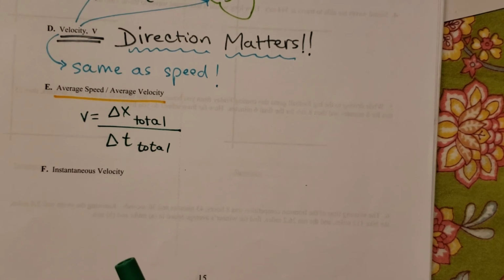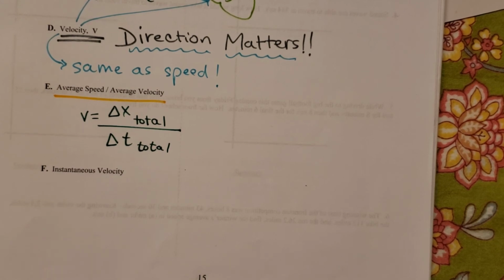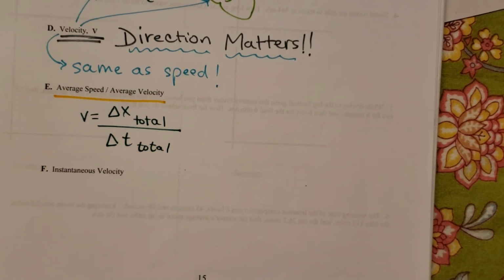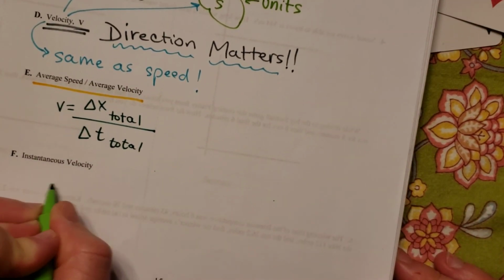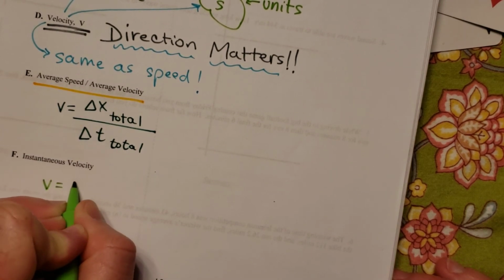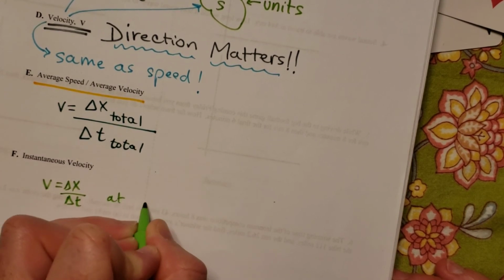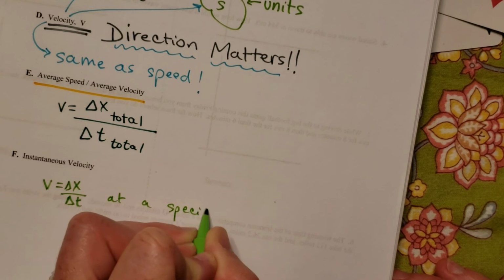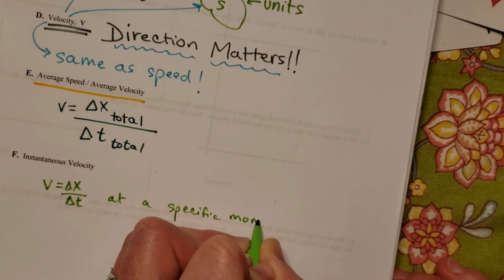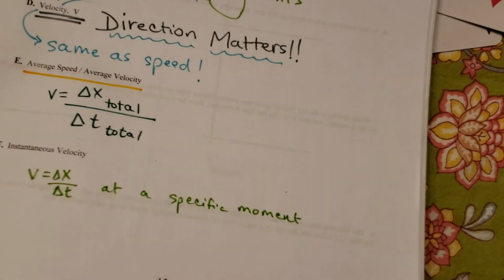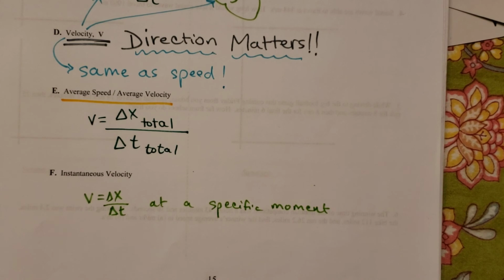Now that brings us to instantaneous velocity and instantaneous speed. That's where we're talking about this given moment. What is the speed? So I like to think about something like Usain Bolt. So first I should say delta x divided by delta t at a specific moment. So this is kind of like the speedometer in the car. And the example I like to think about is Usain Bolt.